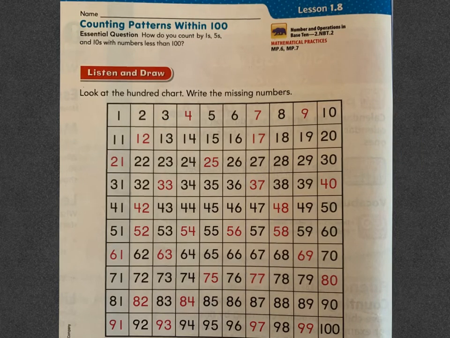So if you unpause this video, you should have your hundreds chart filled in, and you can pause now to look at my filled in hundreds chart. Does it match? If you got a number wrong, look at the numbers around it to figure out why it is the number that is on here. So take a moment to pause this and check.